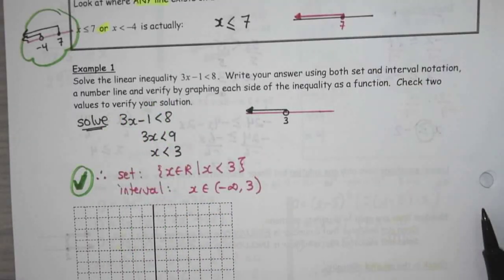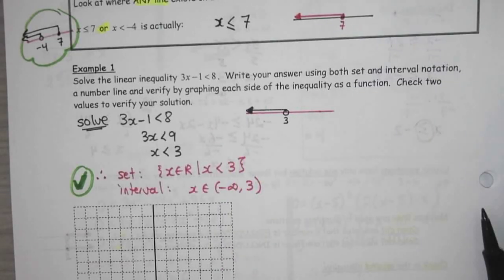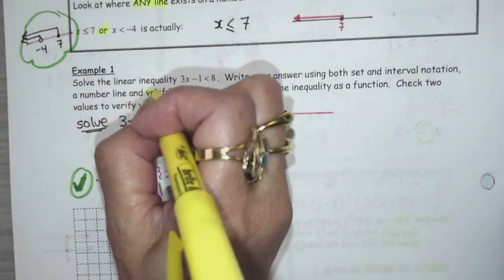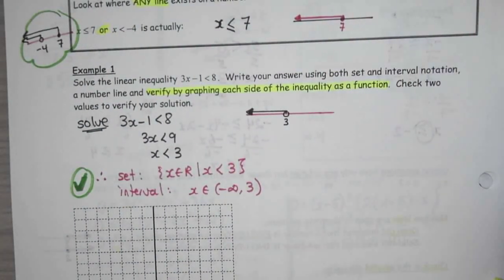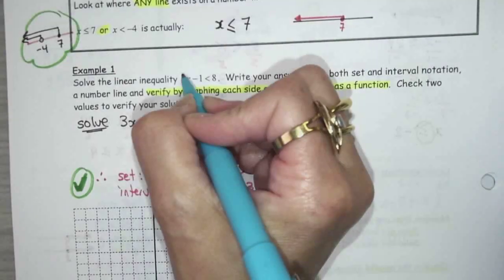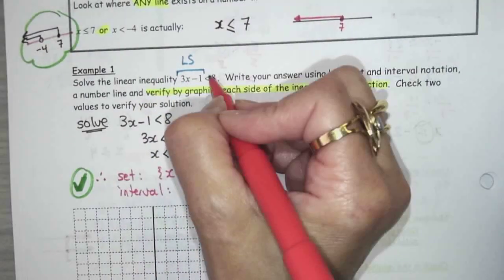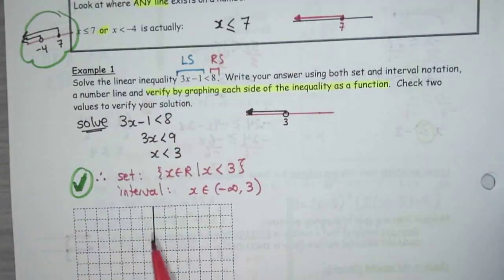I want you to verify by graphing. So verify by graphing each side of the inequality as a function. We've never done this before, so this one's new. What we're going to do is take this side here, and I'm going to highlight this. Verify by graphing each side as a function. I'm going to use the light blue, I think the light blue shows up. So this is my left side, and then I'll do red, just for contrast, that's my right side. I want you to use each side of the inequality.